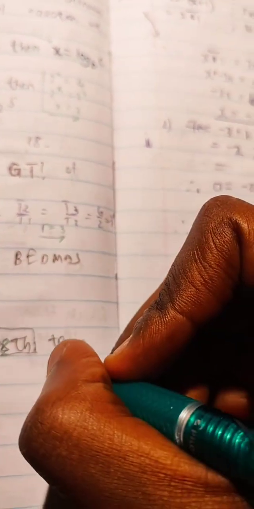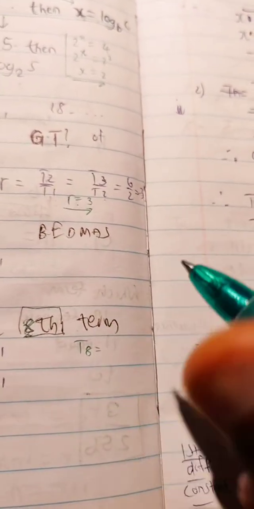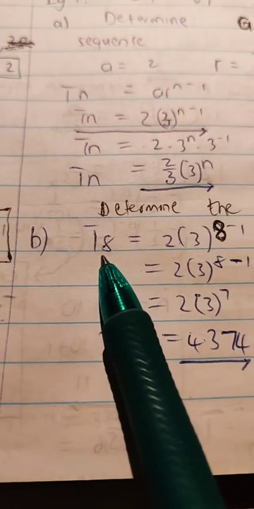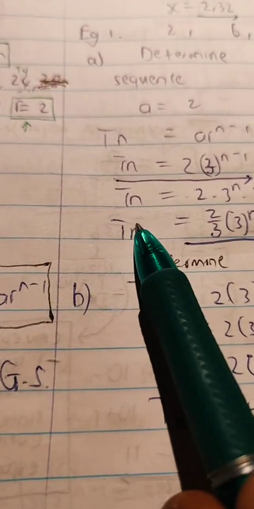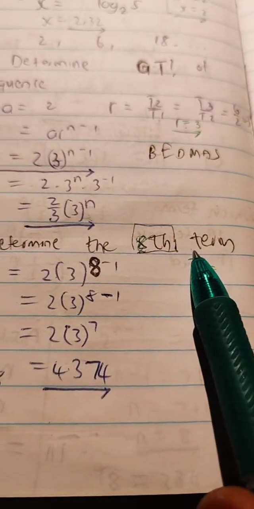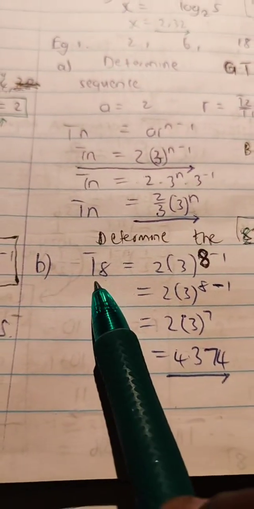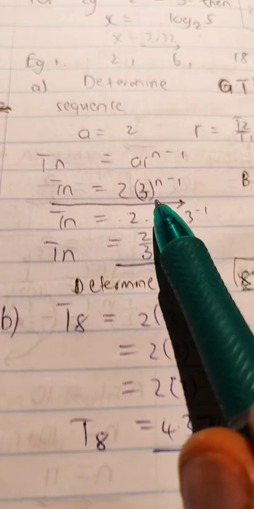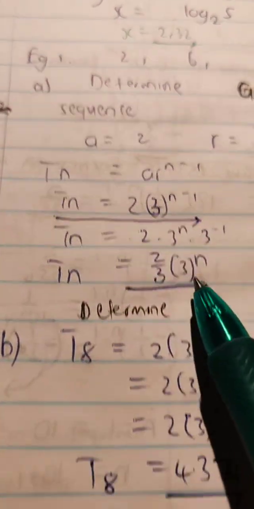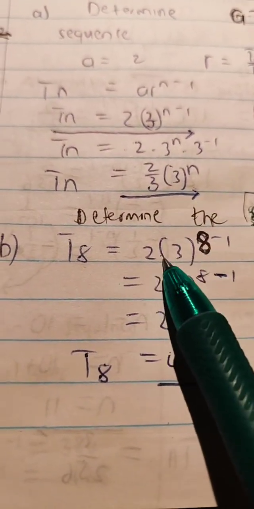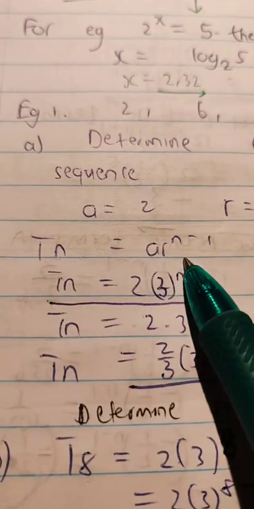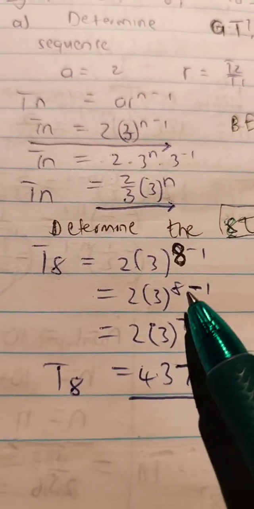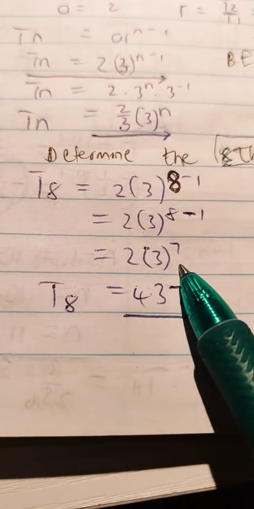It means we need to find T what? T8. So T8, which means in the place of n, we are going to write 8 because we want the 8th term. By substituting 8 in the place of n in the general term, we write 2 brackets 3 to the power 8 minus 1. What's 8 minus 1? It is 7.